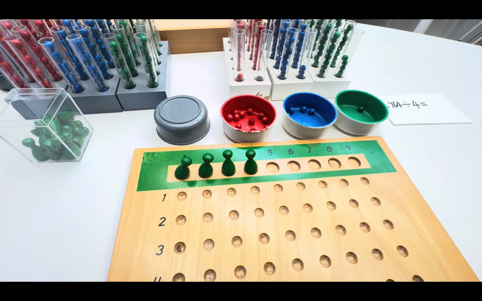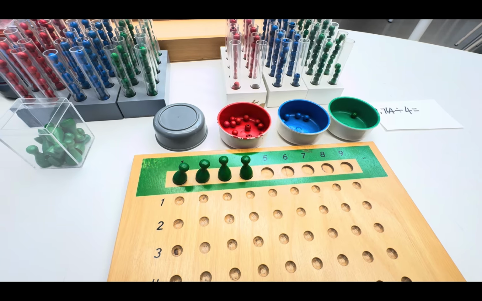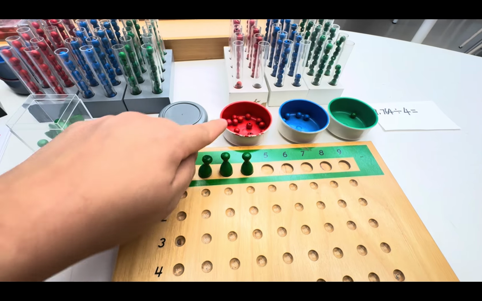And now let's pass out our 100 beads and see how many each Skittle will receive.